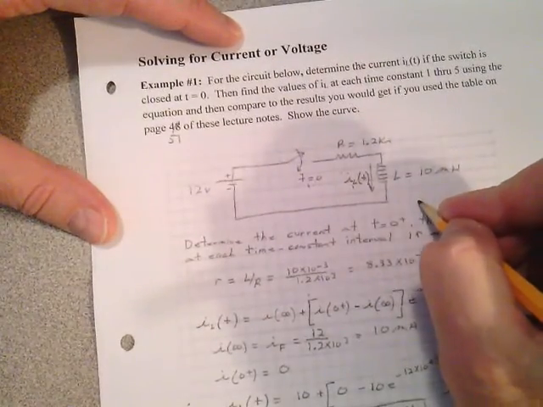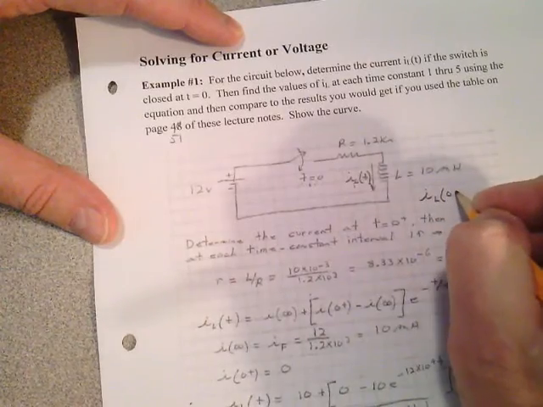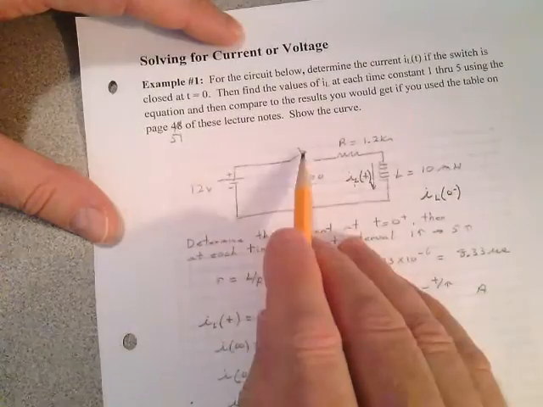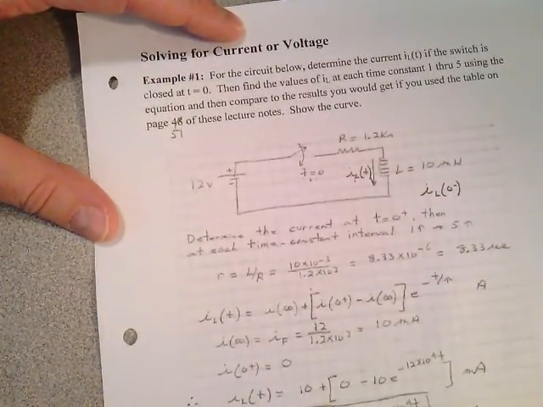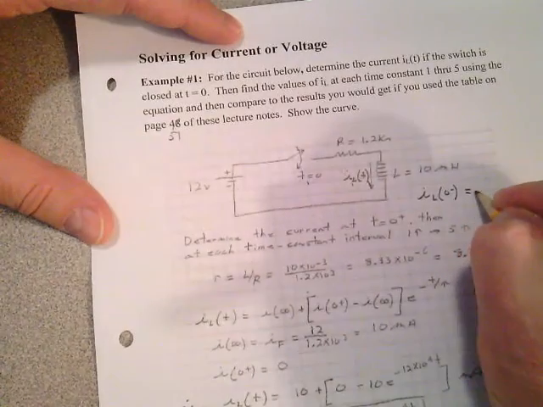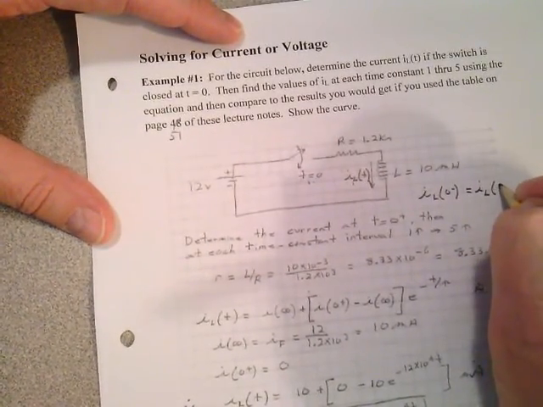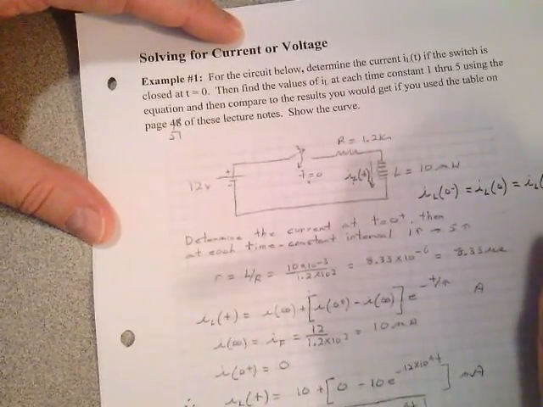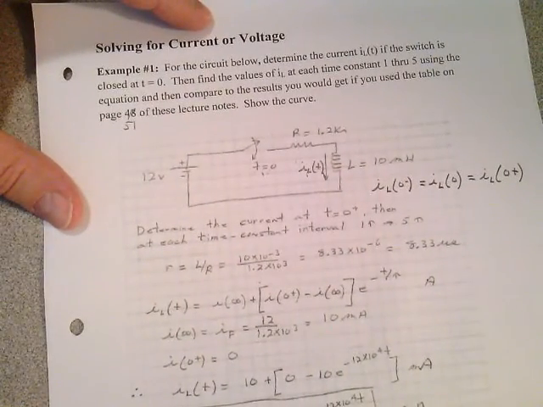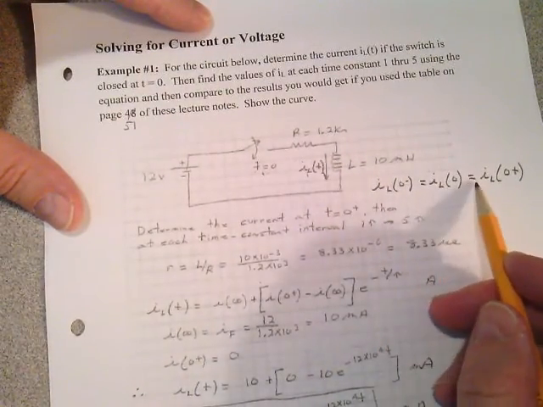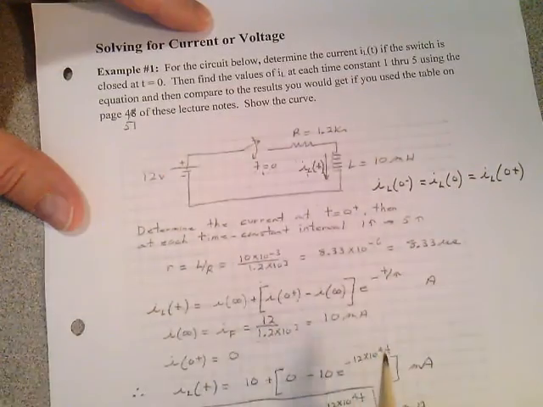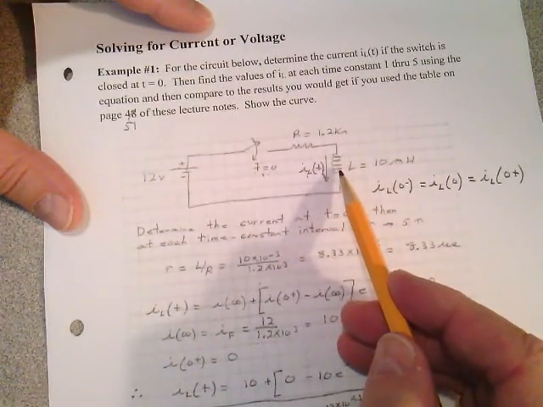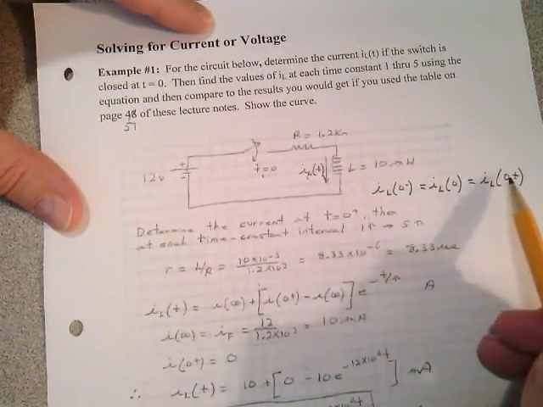So I_L of 0 minus is what? Well, if that switch is open, the current's 0. That has to be equal to I_L of 0 plus. Why? Because current can't change instantaneously through an inductor. So when this circuit's open and there's no current, and you first close that, it's going to look like an open circuit. And this is all true.